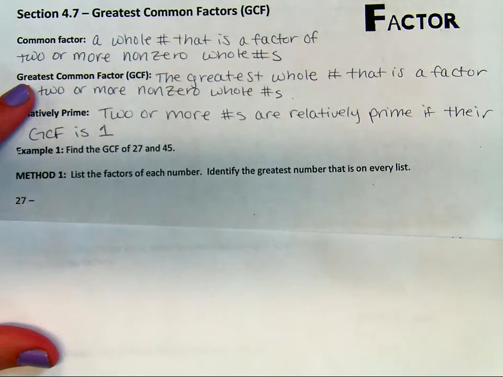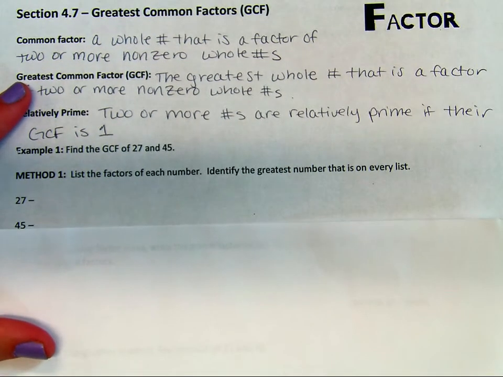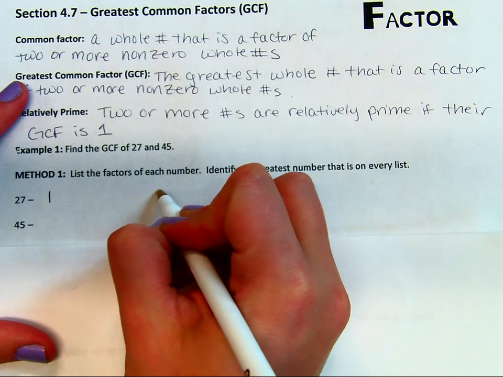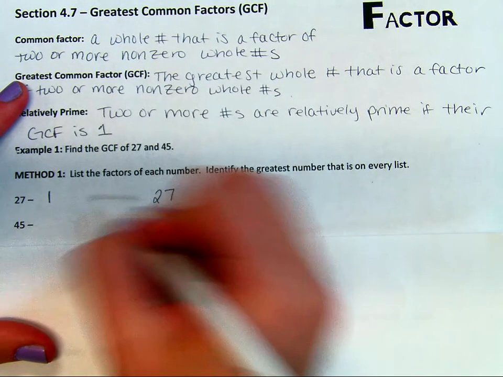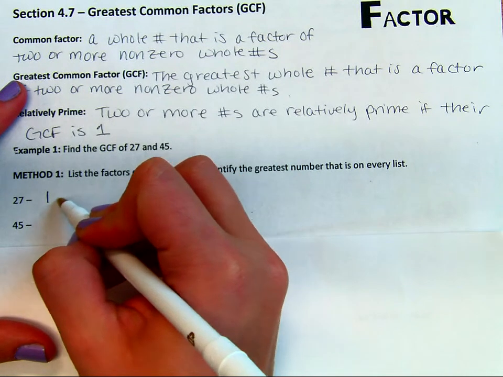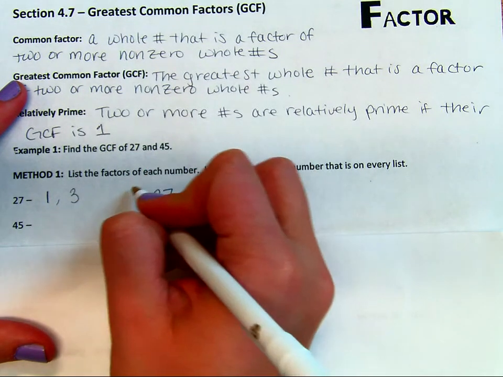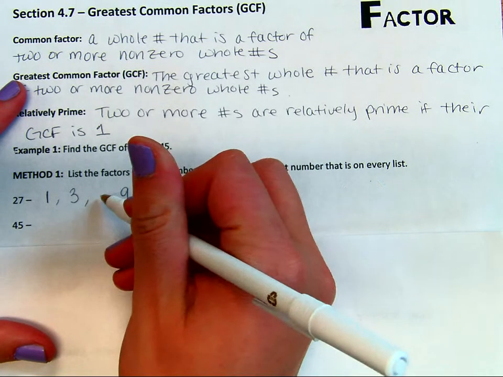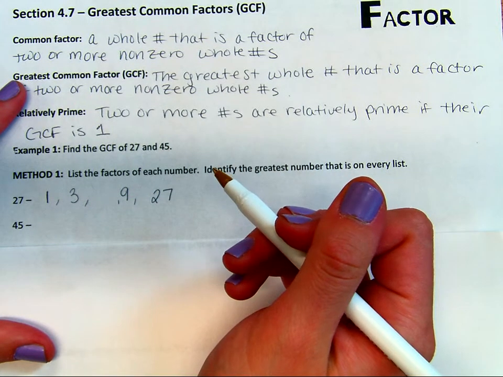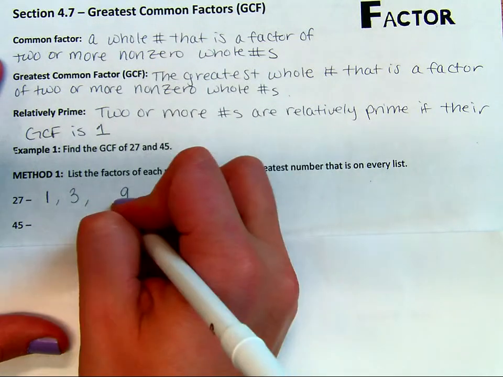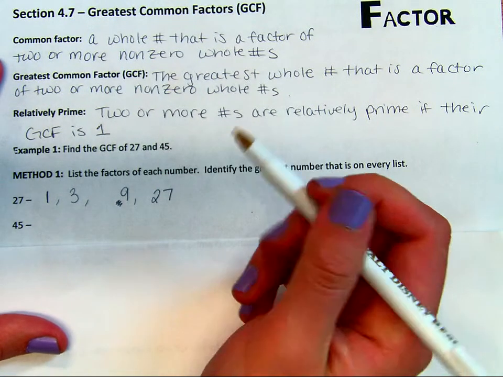I'm going to list out all the factors of 27. I know 1 times 27 is a factor pair, because 1 times 27 is 27. And then there's also 3 times 9. 3 times 9 is 27. Is there anything else that goes into 27? Nope, that's it. So those are all the factors.